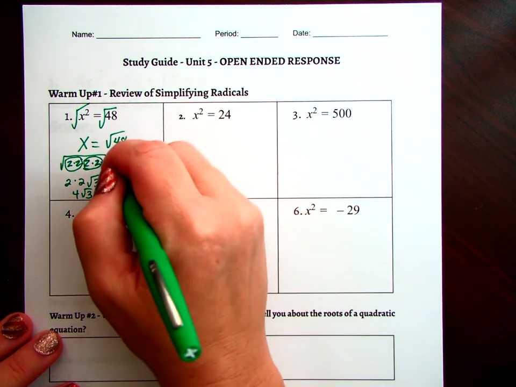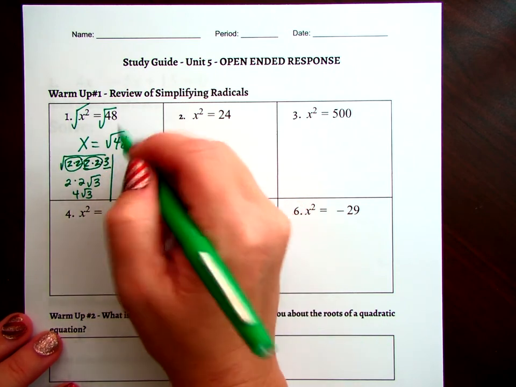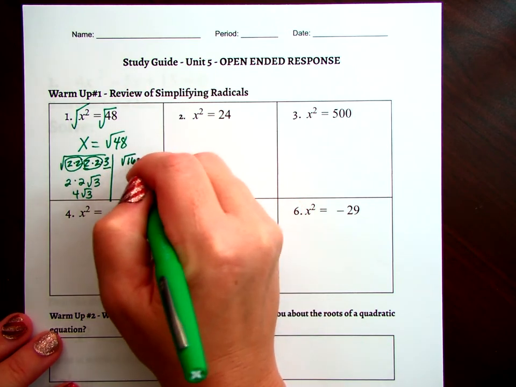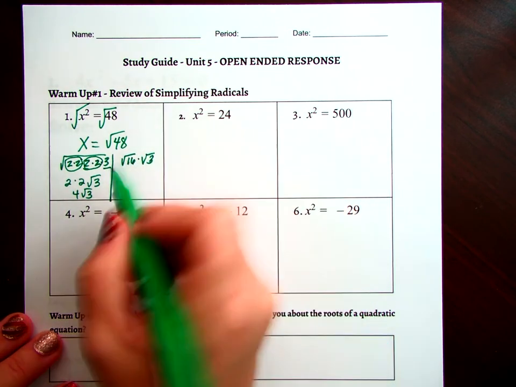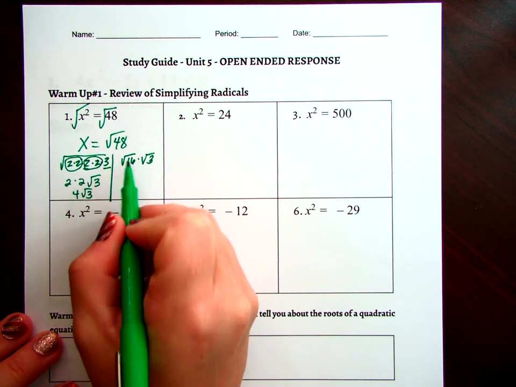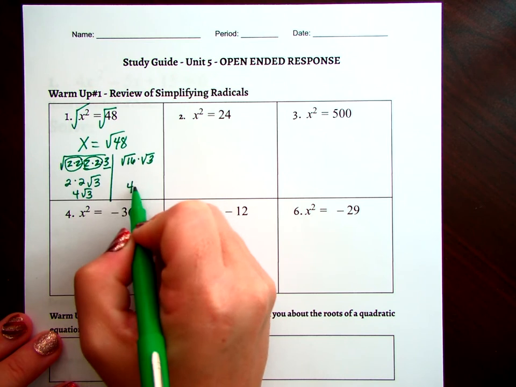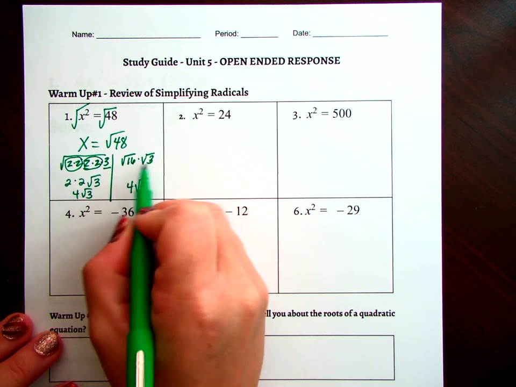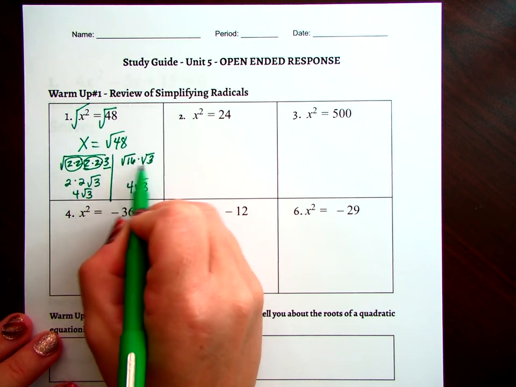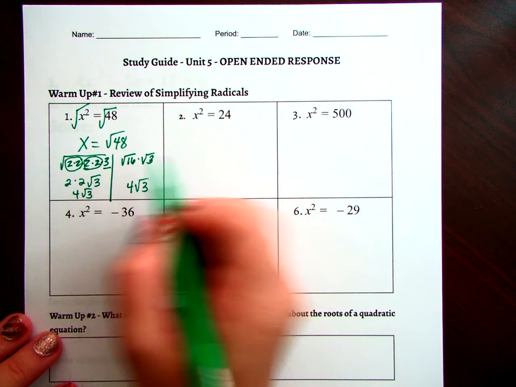Now, what's a quick and efficient way of doing this? If you can see that 16 times 3 equals 48, if you can see that perfect square that's embedded in the 48 as a factor, the square root of 16 is just 4, root 3 stays underneath. Your job, if you want to do it the most efficiently, would be to hunt for these perfect squares within.